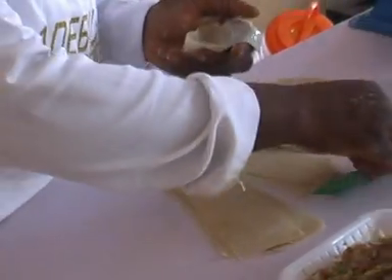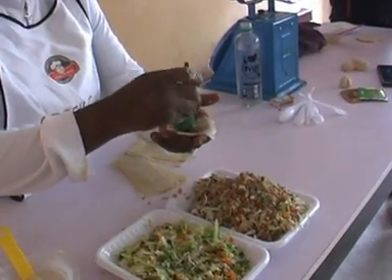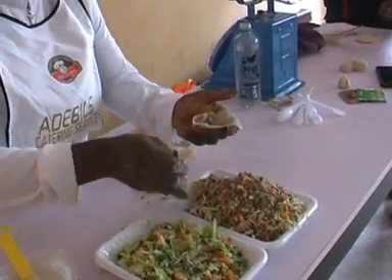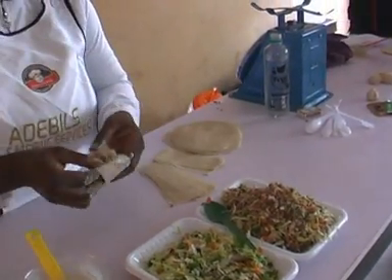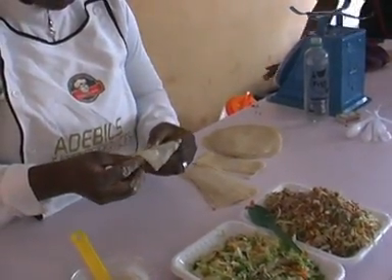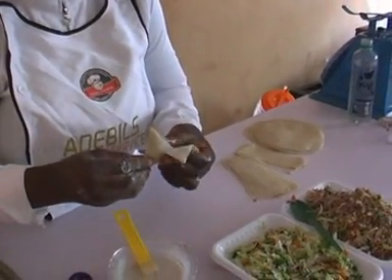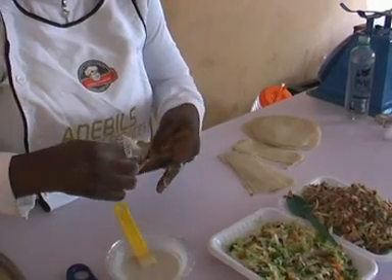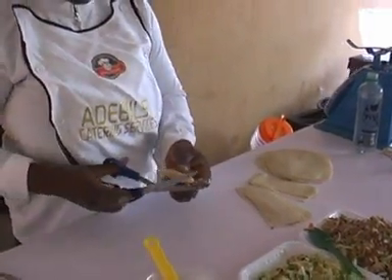You open this and put in your sauce. You can cut all the excess if there is need to.